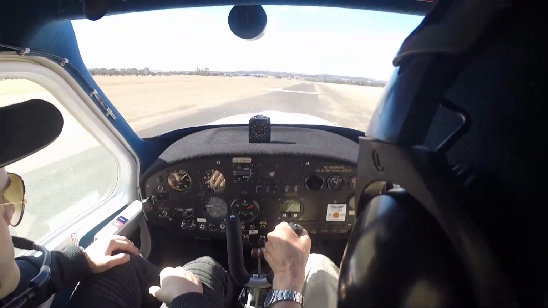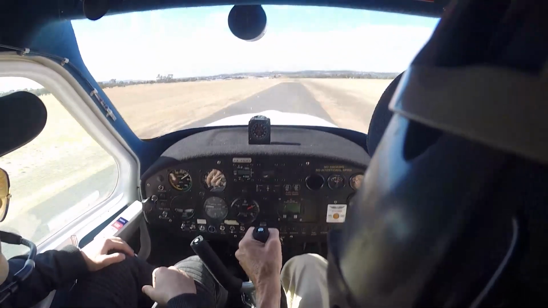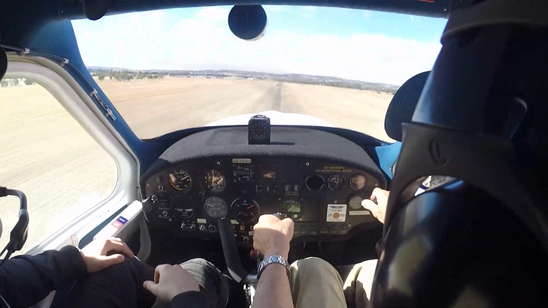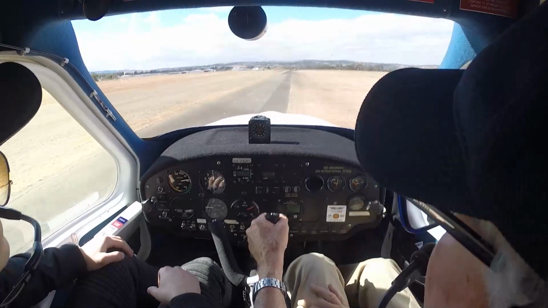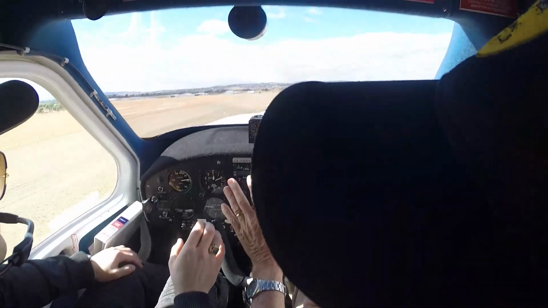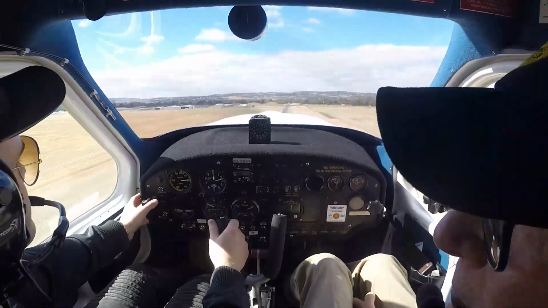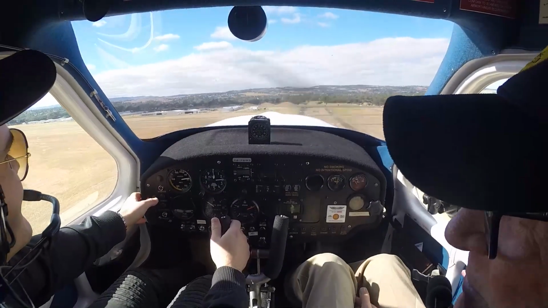Now we're going to fly along in ground effect. There we are, up and over the tree. Back down to ground effect if we needed to. And fly along the runway, do it at 80 knots. Away we climb. Your controls. My controls. Very good, wasn't it?